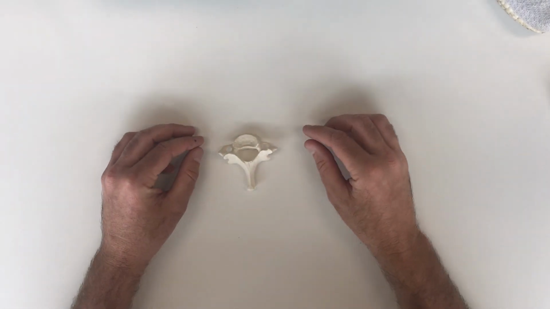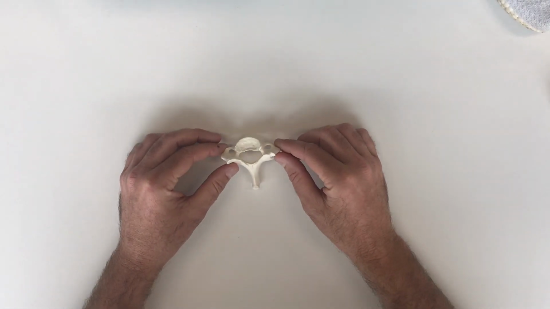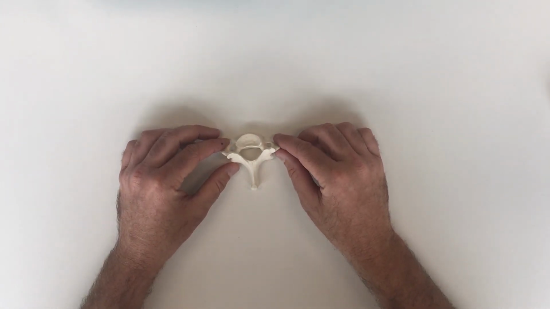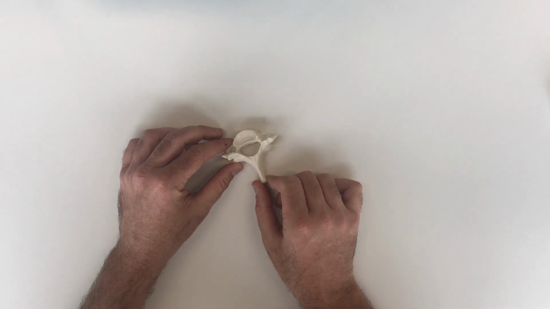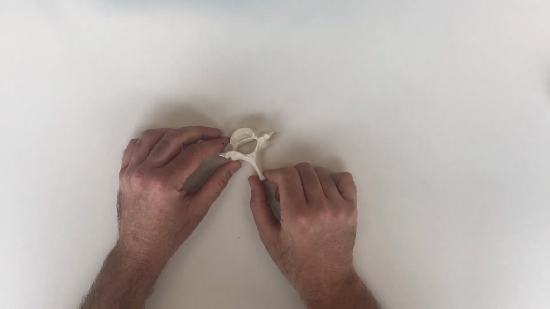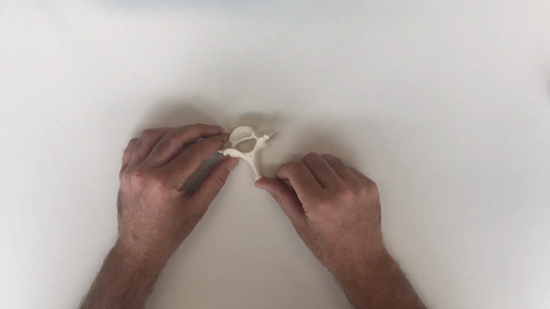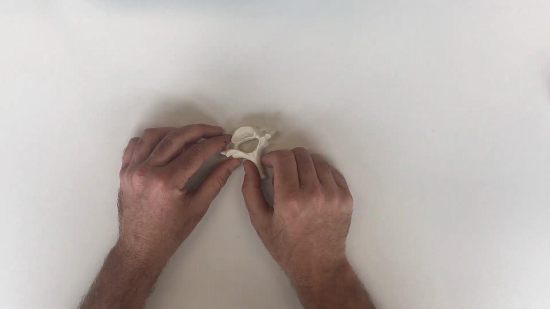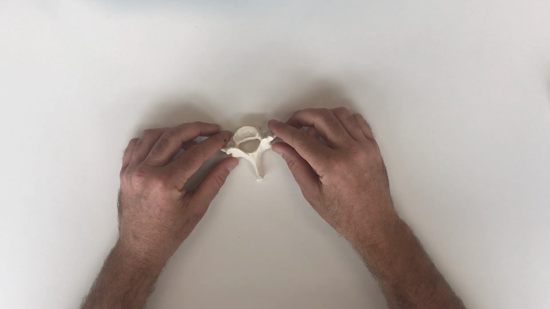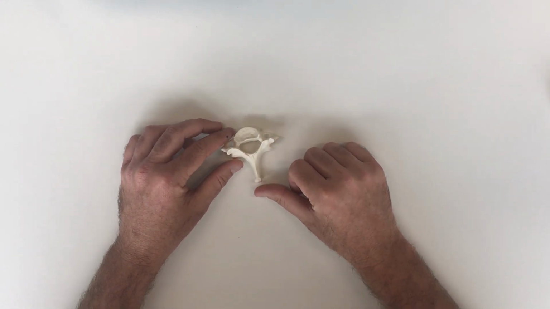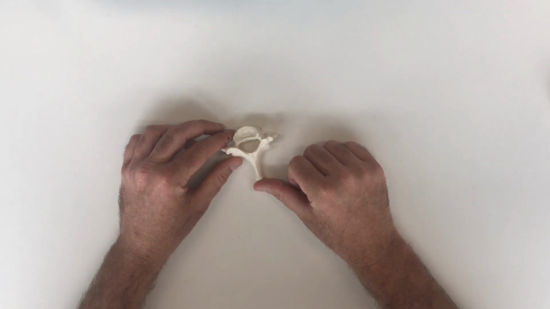So the next vertebra we're going to talk about is our C7, or our vertebra prominens. Now it's called the vertebra prominens because it has this really prominent spinous process. So you notice how this sticks out much further at the back than the earlier ones we've seen. It's very prominent. Now on you, if you trace down the back of your neck and you feel at the very bottom of your neck, there's one spinous process that's sticking out more than the others.